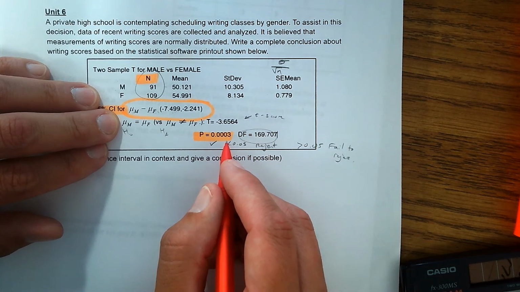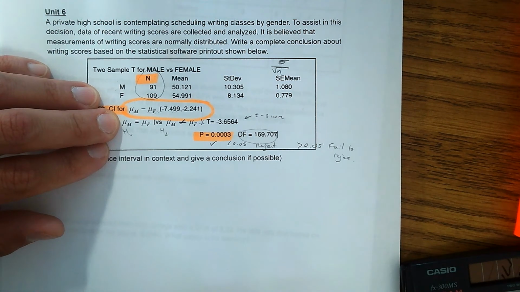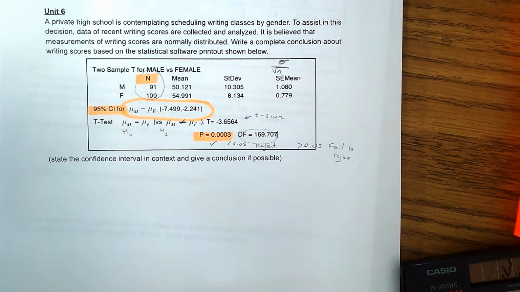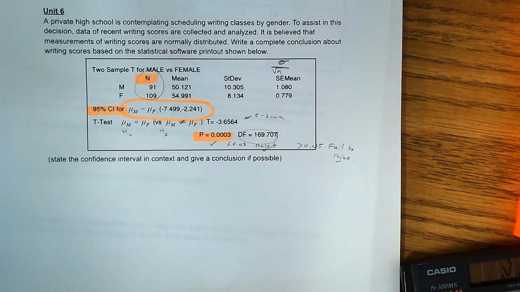The p-value, once again, is less than 0.05, so I would reject the null hypothesis. Okay, that's what you're looking for on the test problem.